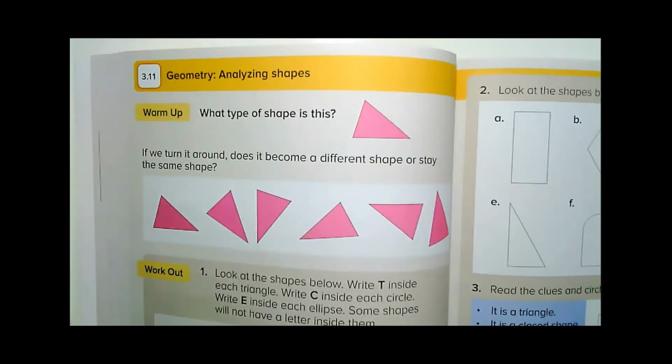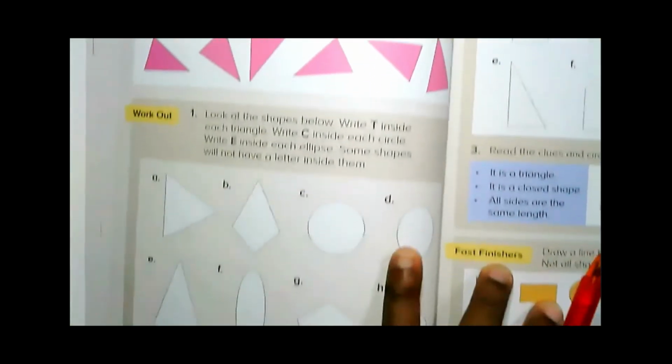That is why we call it triangle. And it's got 3 angles, 1, 2, 3. So all of these objects are called triangles.